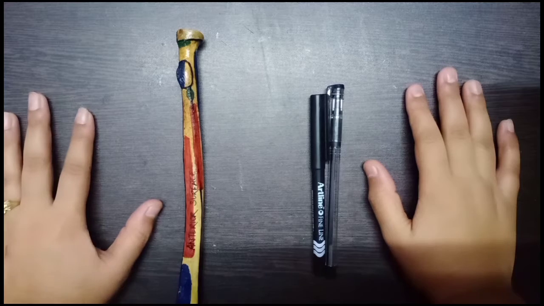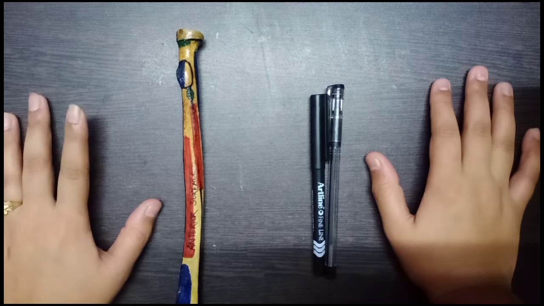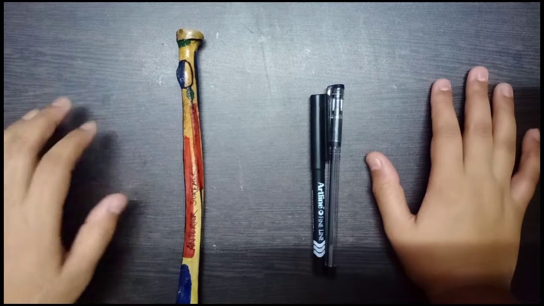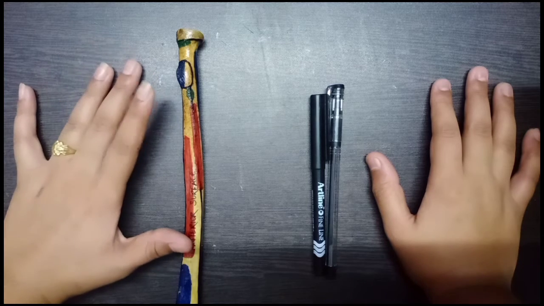So in this video we are first going to talk about all the attachments, that is all the insertions, origins and ligament attachments of the radius bone. Then we will be talking about the clinical anatomy that is related to the radius bone.